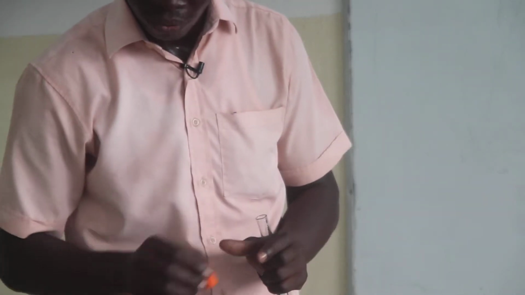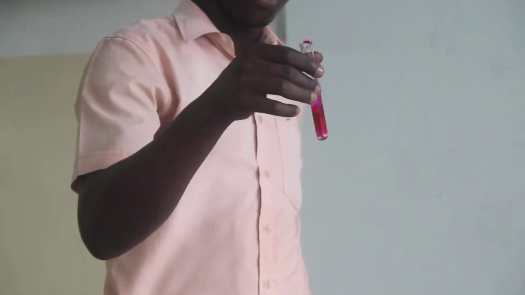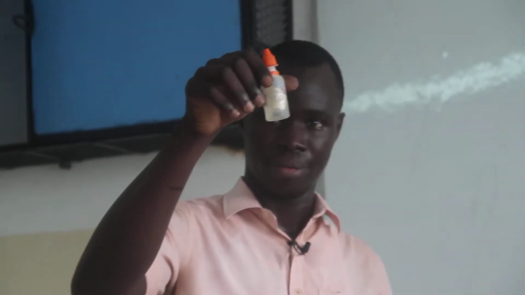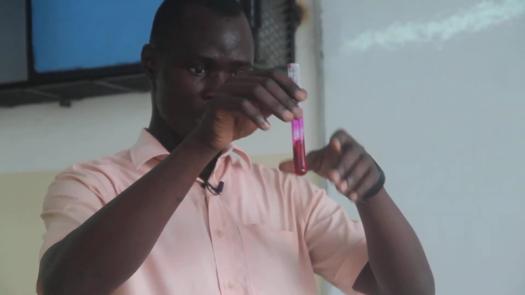We want to take an indicator here. It is called phenolphthalein. We want to have a few drops here. Now you see, phenolphthalein is colorless, but if you introduce a base, the color changes to pink.